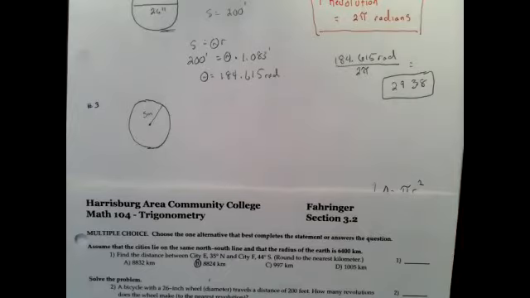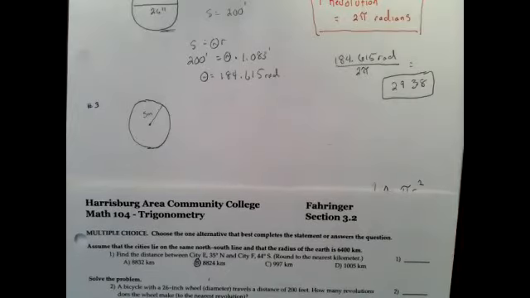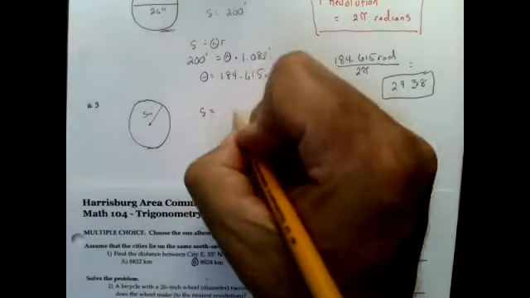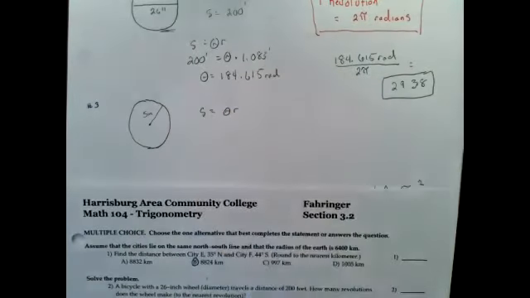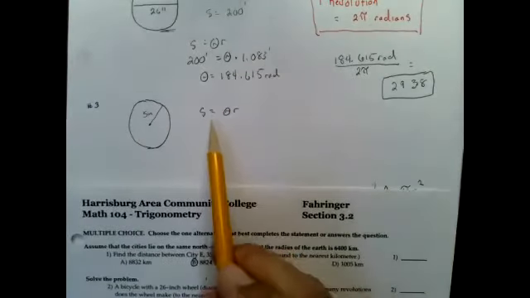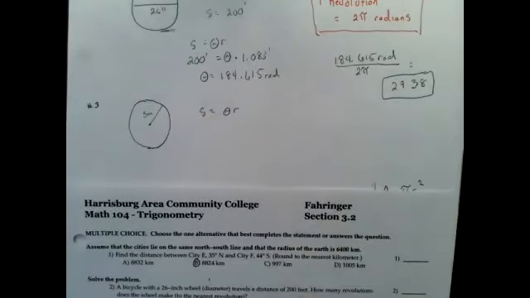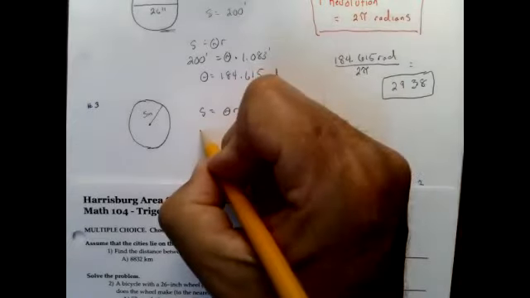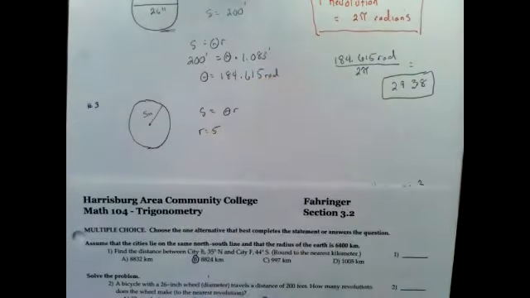So it would be like x times 2 pi r equals 200. All right, let's take a look at it. S equals theta r. That's the distance traveled, my arc length. Suppose the tip of a minute hand of a clock is 5 inches. So I know my radius equals 5.